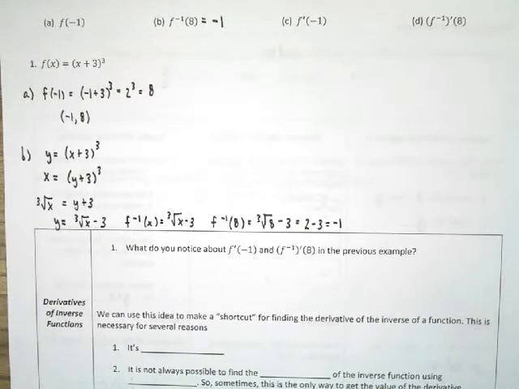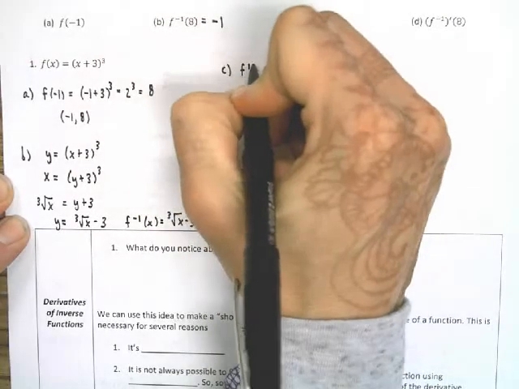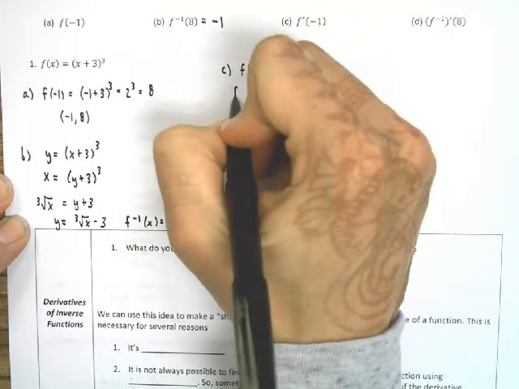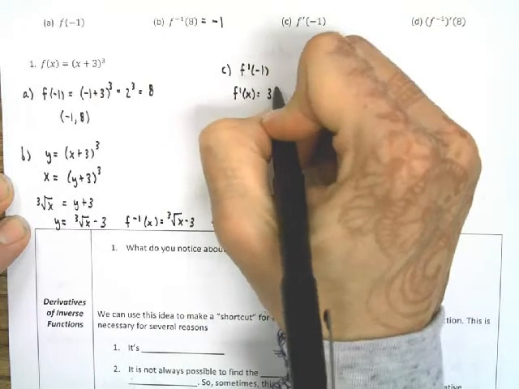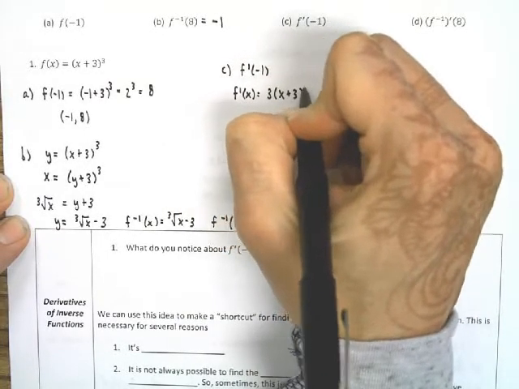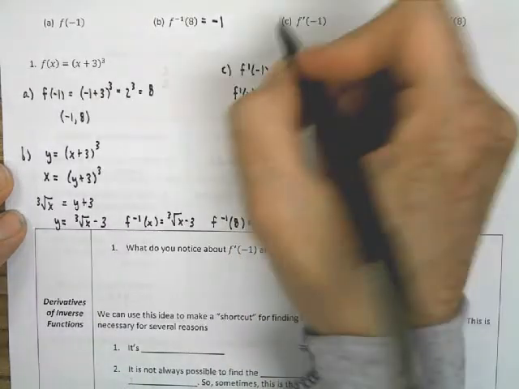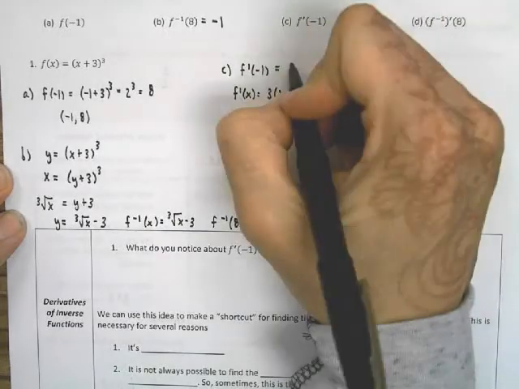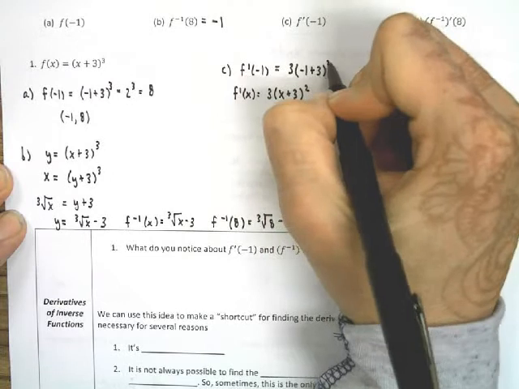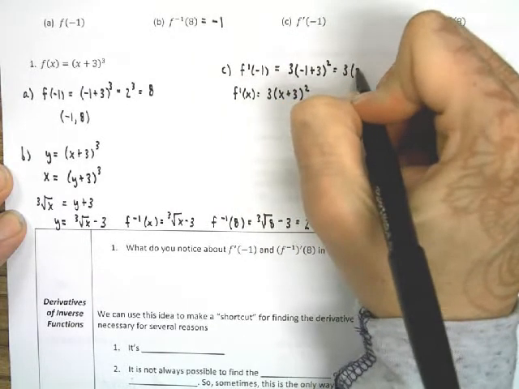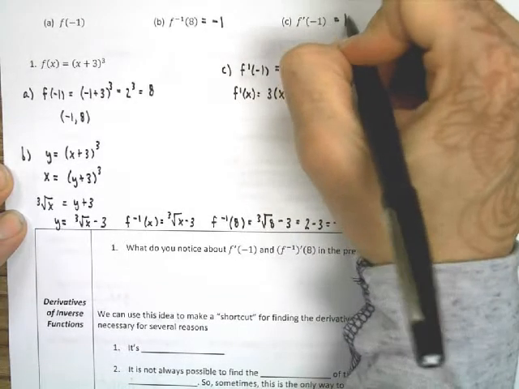All right, now let's look at f prime of -1. So I'm going to jump up here. First I need to know what f prime of x is, and here we're going to do a chain rule. So I have 3 times the quantity (x + 3) squared. Derivative of the inside is 1, so I'm good there. Now if I plug this in, I'm going to get 3 times (-1 + 3) squared, or 3 times 2 squared. 2 squared is 4, times 3 is equal to 12.